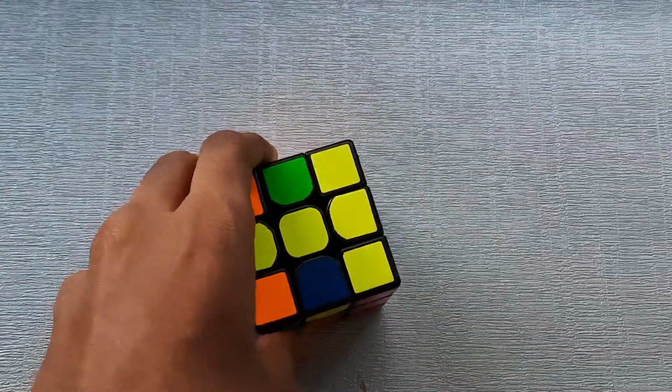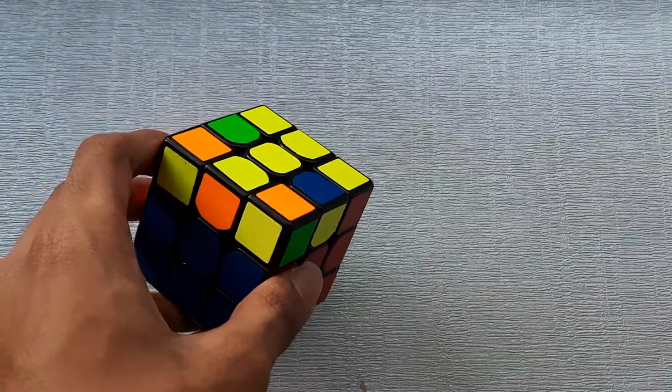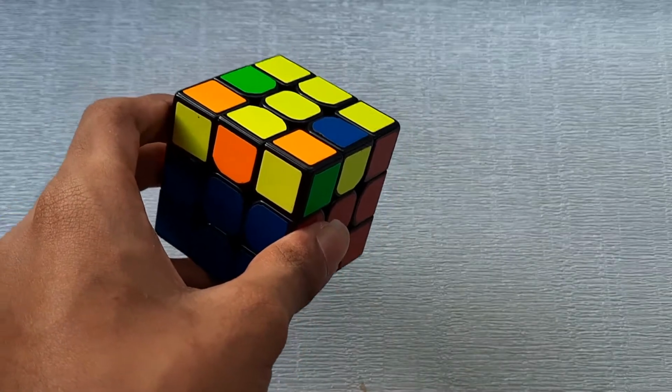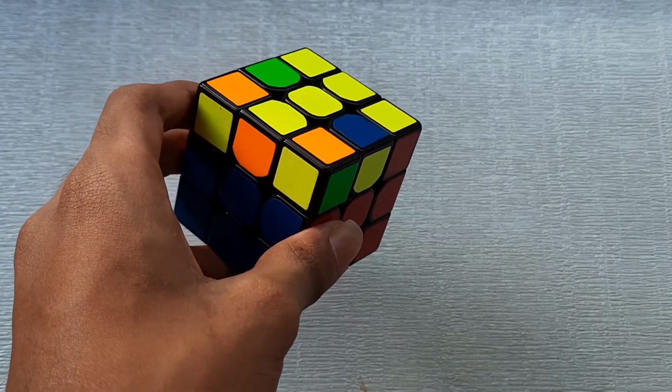Hey guys, today I'm going to be showing you how to finish solving the cube with the CFOP method, on OLL and PLL. So let's get on with the video.